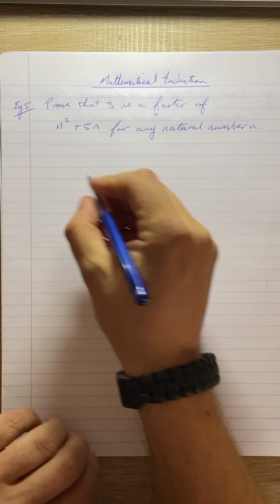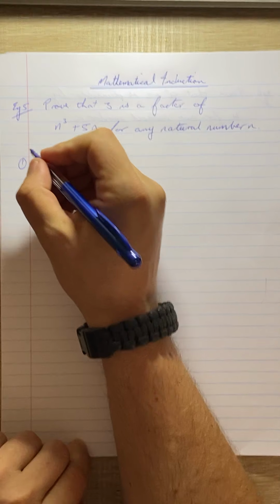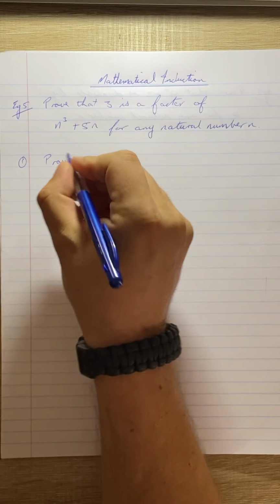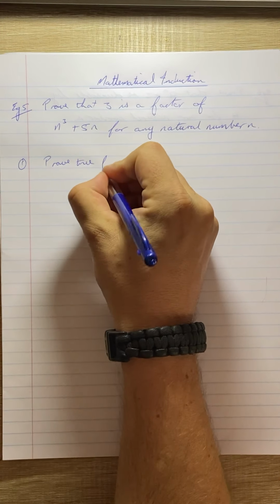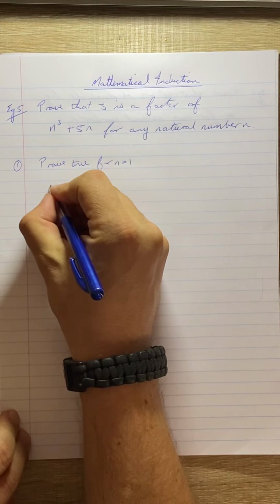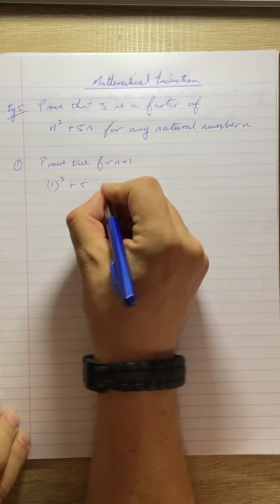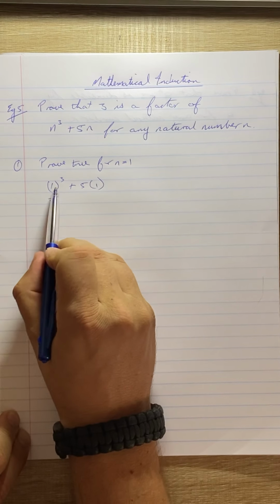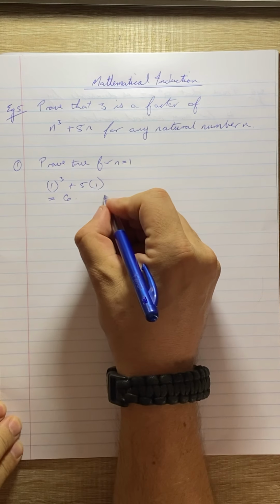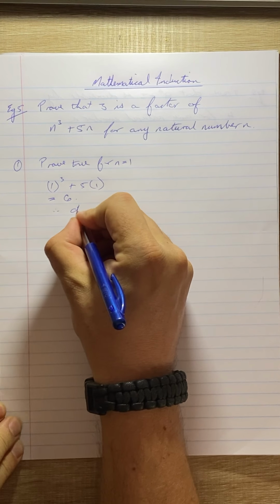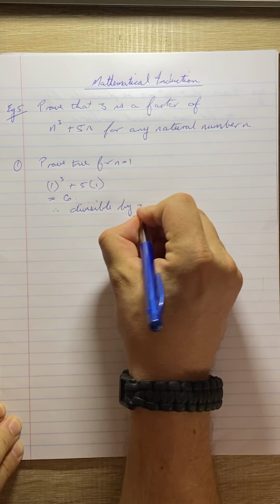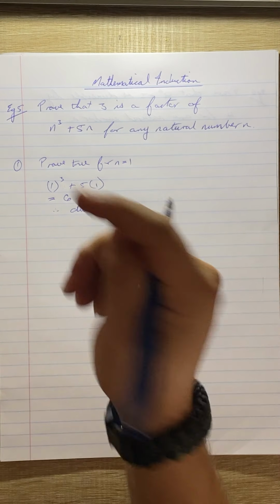So the steps are exactly the same. Step 1, we have to prove true for n is equal to 1. So if I put 1 in here, we get 1 cubed plus 5 times 1, and that gives us 1 plus 5, which is 6. Now 6 is divisible by 3, therefore divisible by 3. In other words, it's a factor. 3 is a factor of 6.